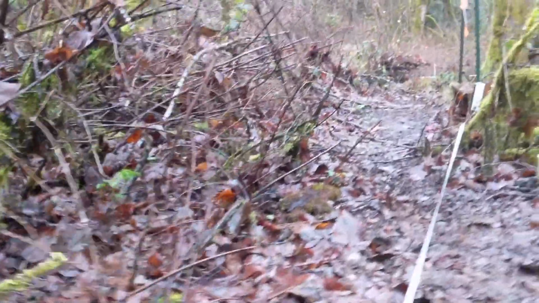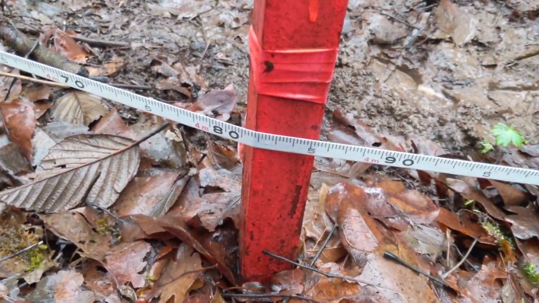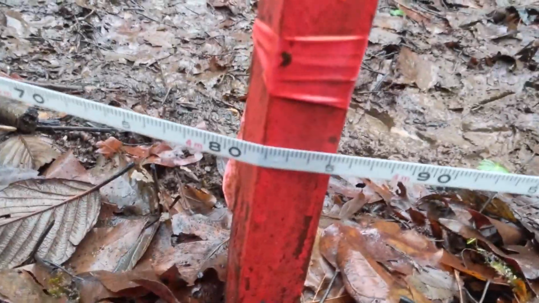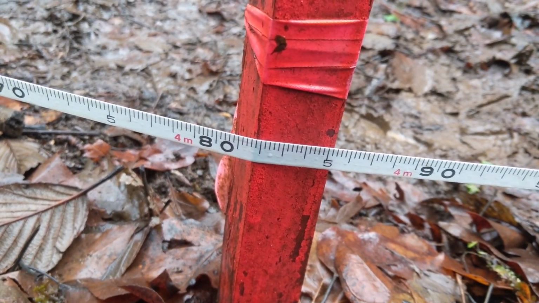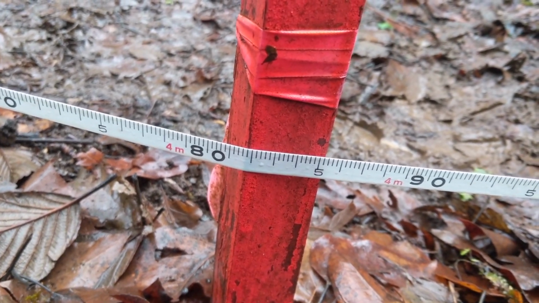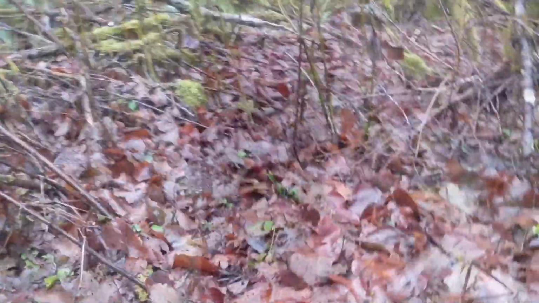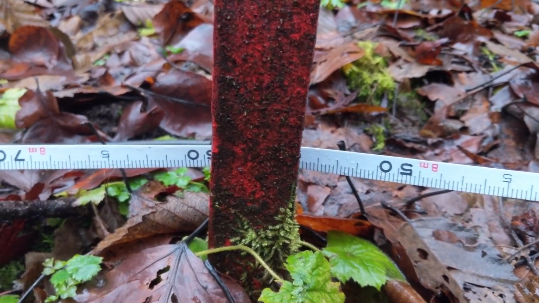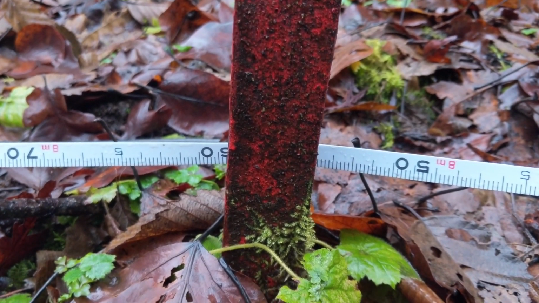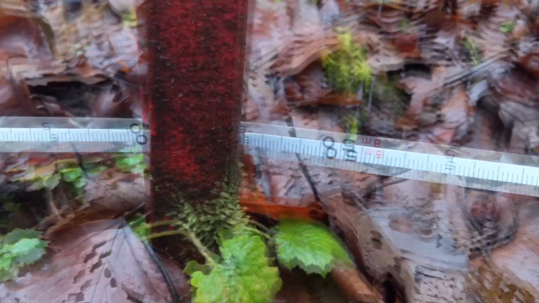Here's a cross section, don't see a number, and the downstream end of it is at 4 meters 82 centimeters. Here's the next section, can't see a number. Here we are, 8 meters, what is that, 55 centimeters on the downstream end of the section post.